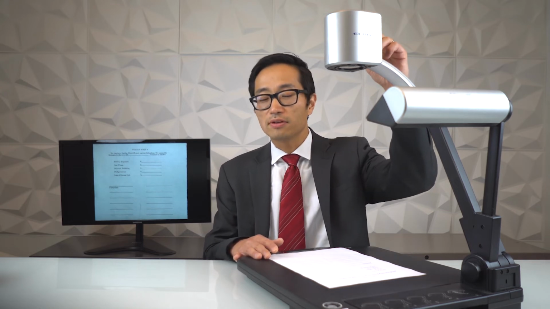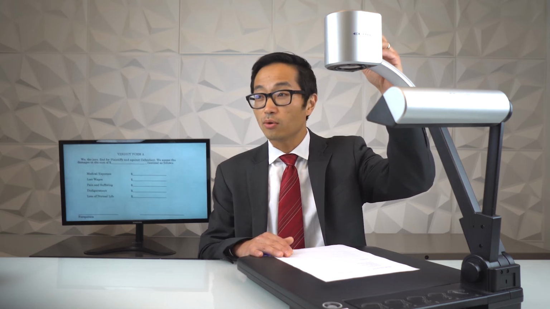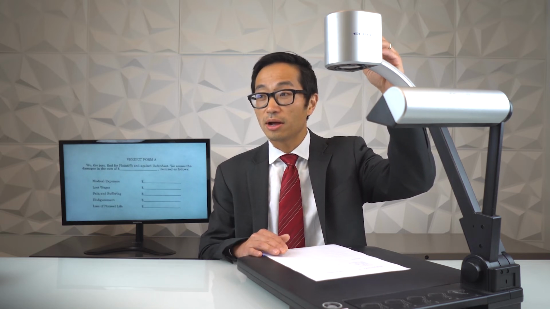So take the decision making away from them. Turn on the document camera in the morning when you get to the courtroom, get a piece of paper under there, and zoom it in so that it's just at the right amount of zoom. That way, when they stick a piece of paper in there, they won't have to make a decision. All they have to do is line it up.